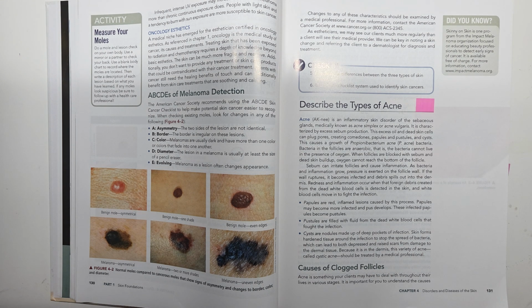So let's get started. Describe the types of acne. Acne is an inflammatory skin disorder of the sebaceous glands, medically known as acne simplex or acne vulgaris. It is characterized by excess sebum.